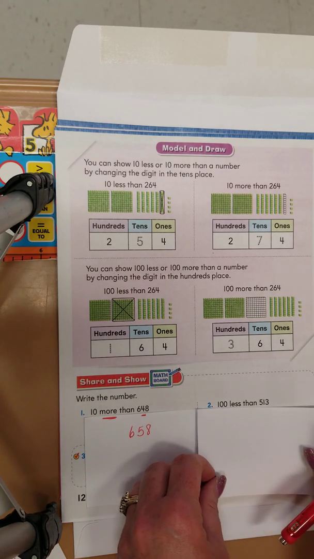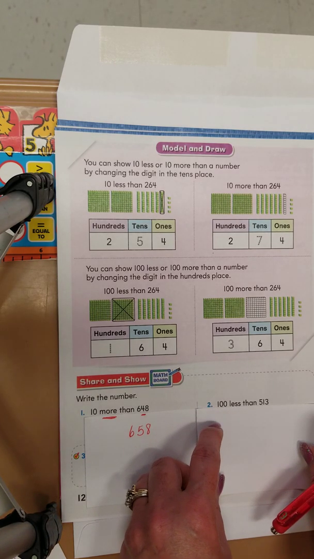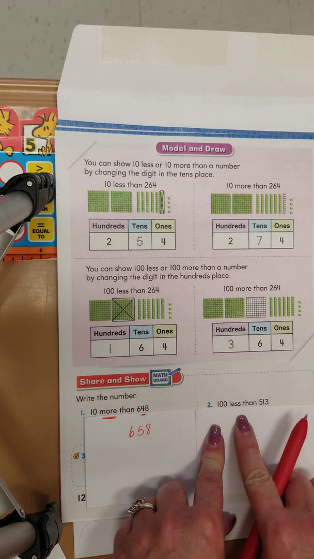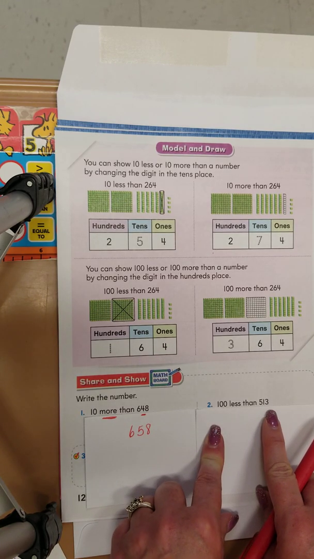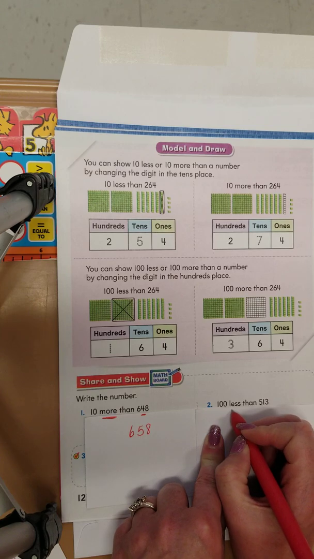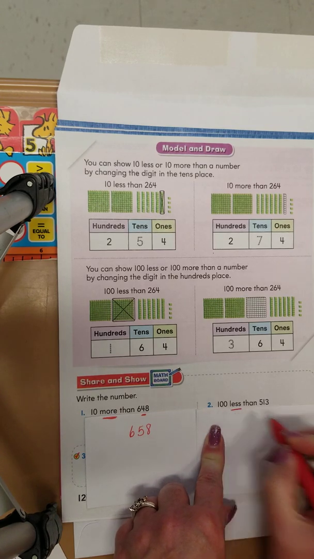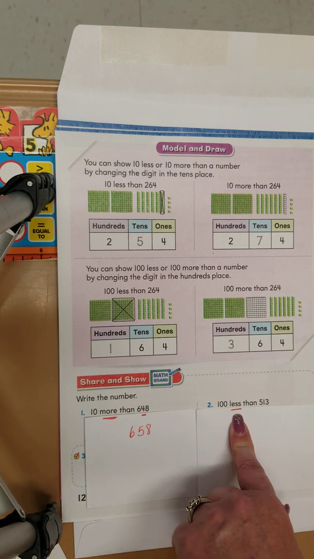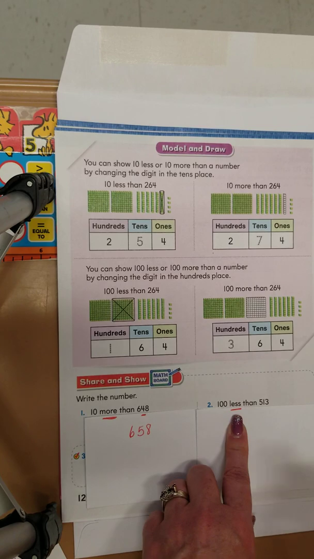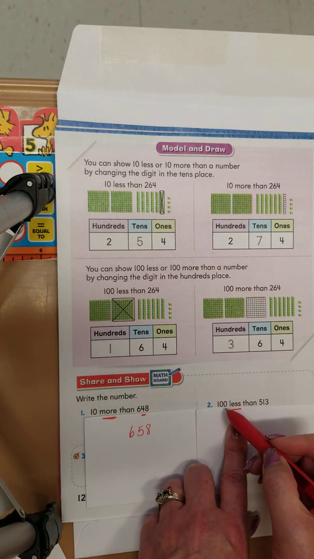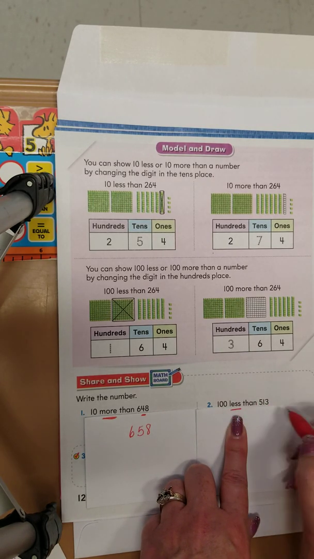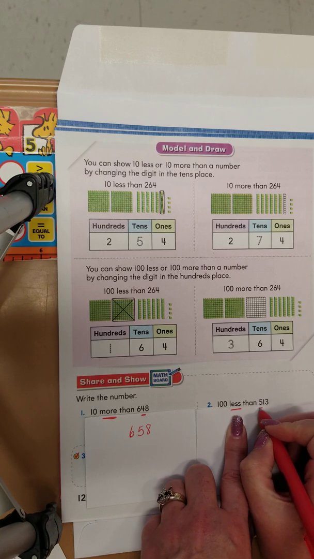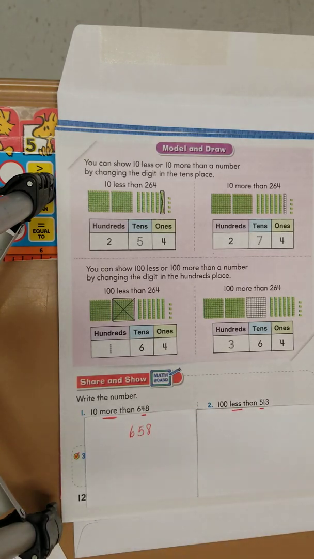Now let's look at number 2. Number 2 says 100 less than 513. I want you to underline less. That shows me that you read the problem. Less means smaller, means you lost something. And the problem says 100 less. So now underline the number in the hundreds column. And in this case, it's a 5.